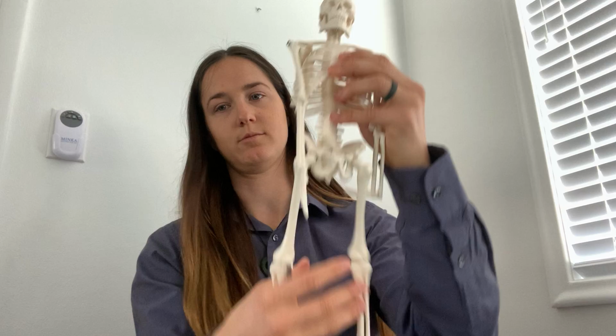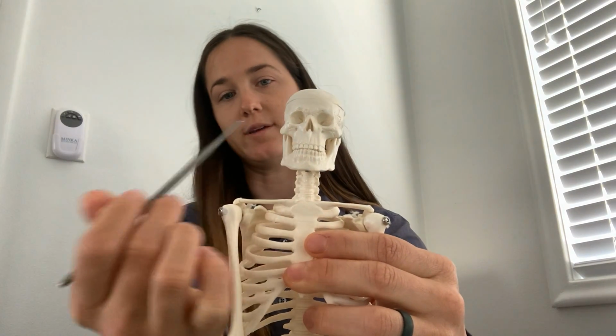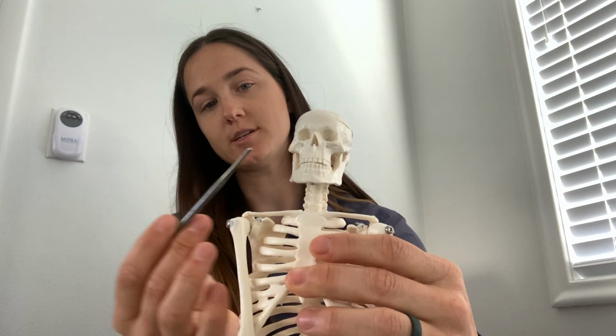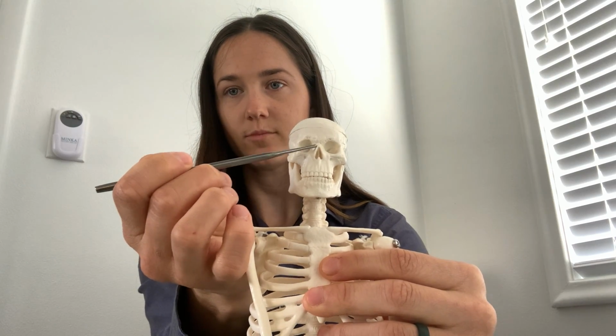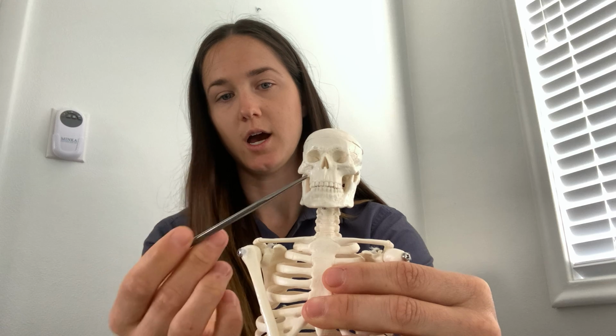Now his face has 14 bones. We have the mandible right here. We have 2 maxillae, 2 zygomatic bones for his cheeks, 2 nasal bones. On the inside of his eye sockets, we have 2 lacrimal bones.